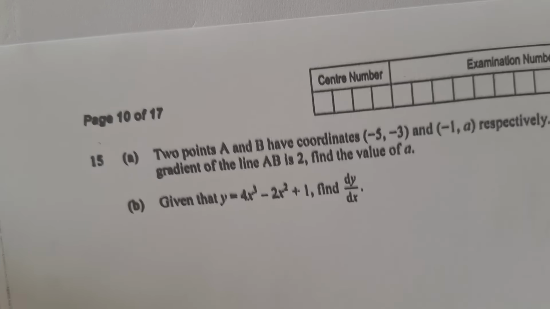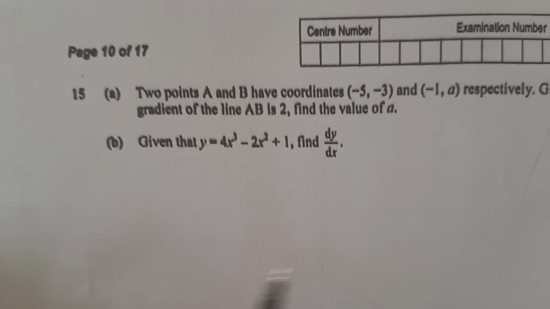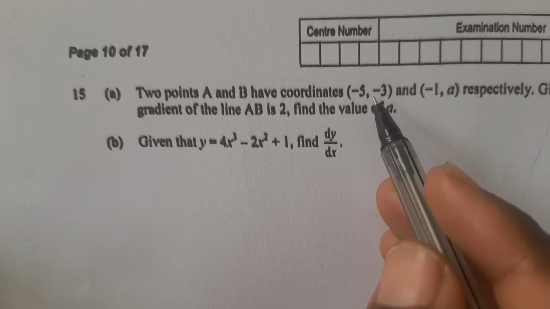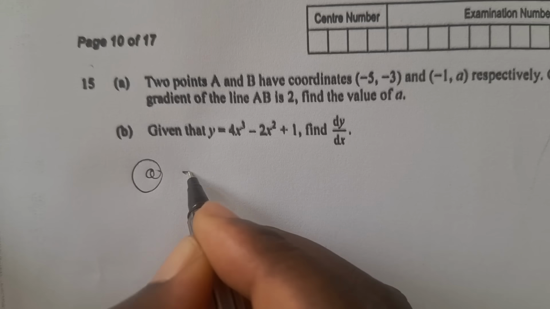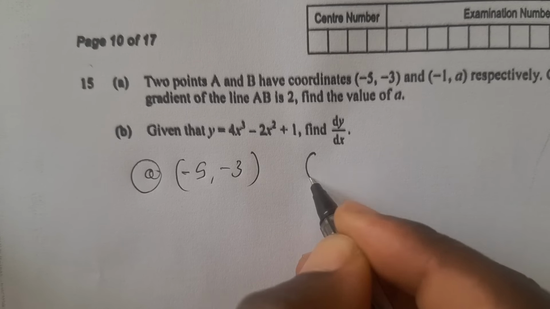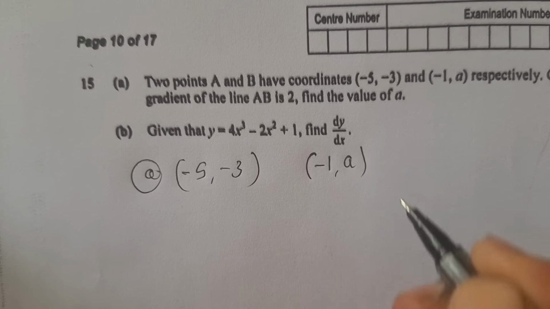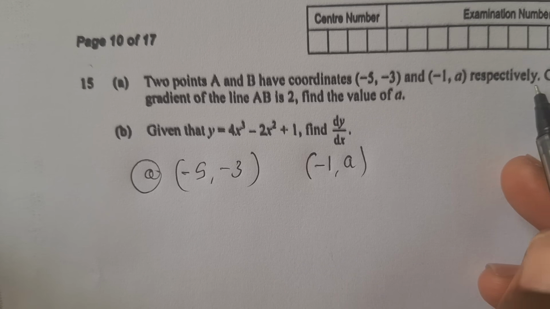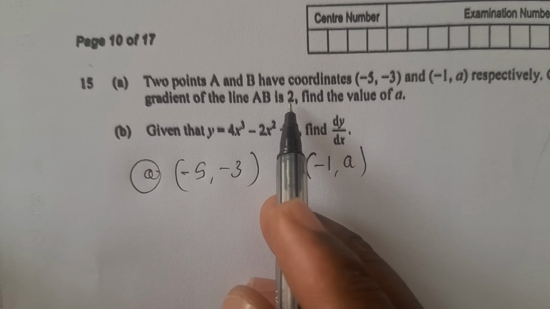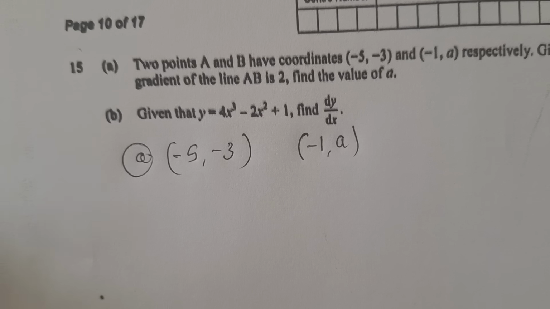it's right over here. They are saying two points, A and B, have coordinates (-5, -3) and (-1, a) respectively. Given that the gradient of the line AB is 2, find the value of a.